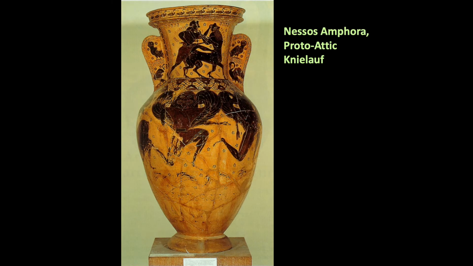Another example of an orientalizing black figure vessel is the Nessos amphora. Now it says proto-Attic, but for our purposes that just means it's an Attic style, but during the Orientalizing period. And what we see here is on top a man killing a centaur, and on the bottom we see Medusas, and we think this is most likely the stories of Perseus here. Notice Medusas are larger on the shoulder. That's more of a main story.